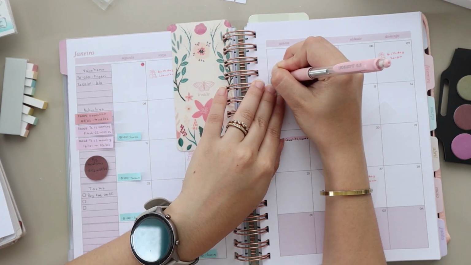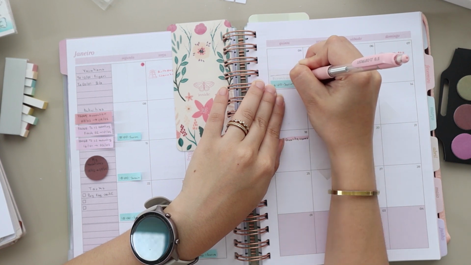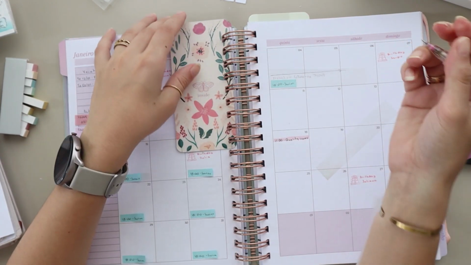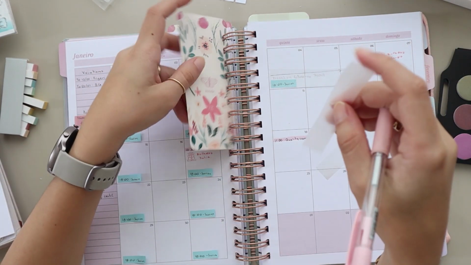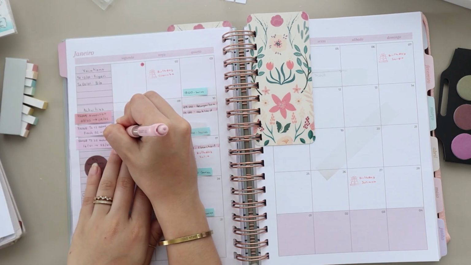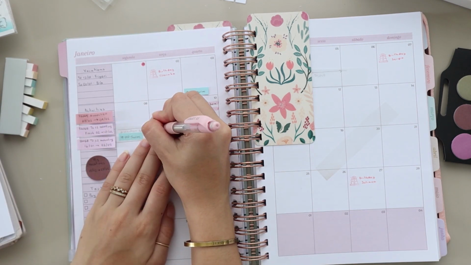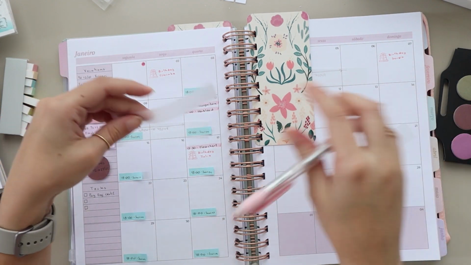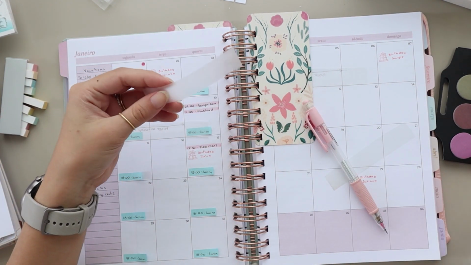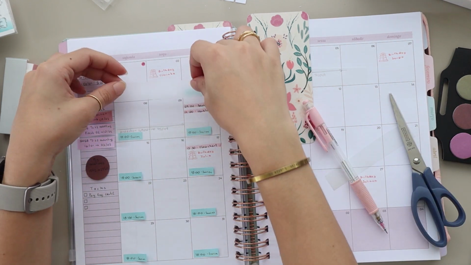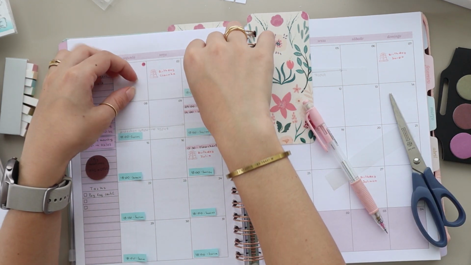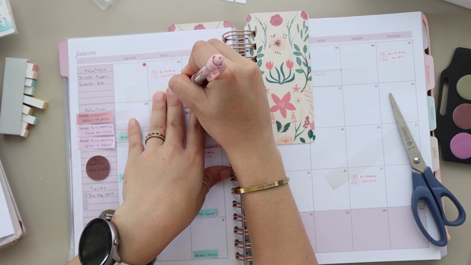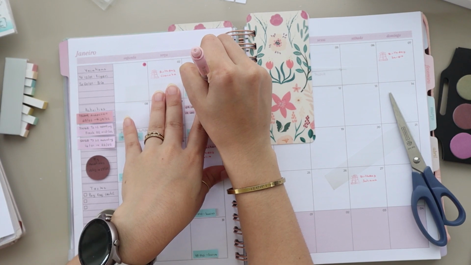So here I might put the dissection follow-up for the 75049, and I might put it also here, dissection follow-up 75049. There you go. I think that's going to be nice. And I'm just going to place it like this, and then I'm also going to write it here, dissection 75049.